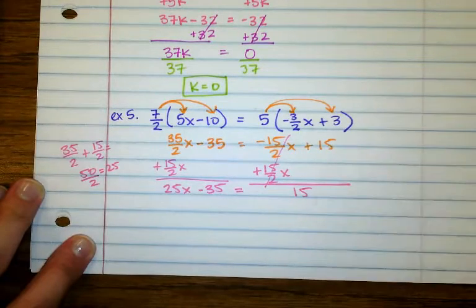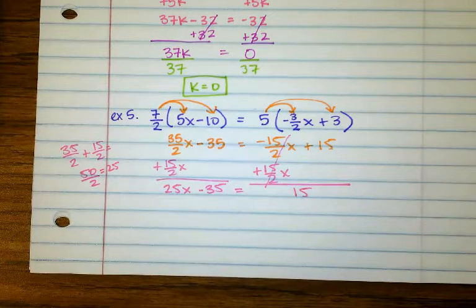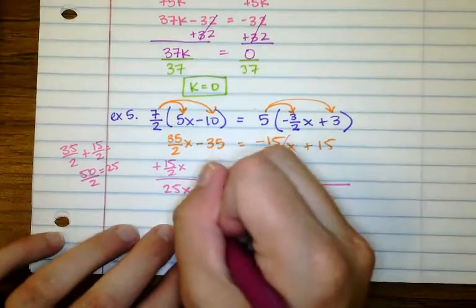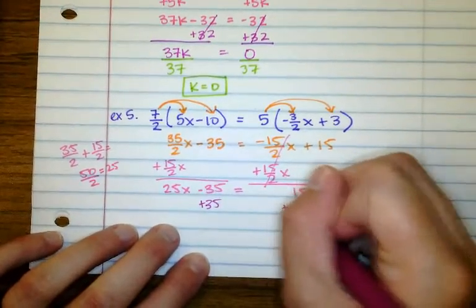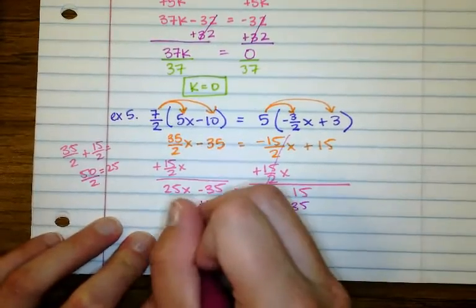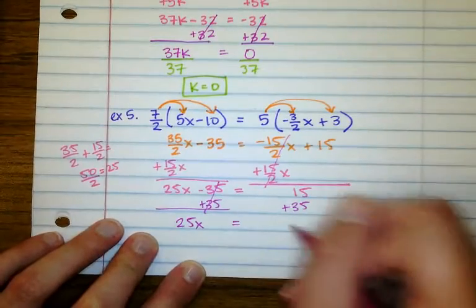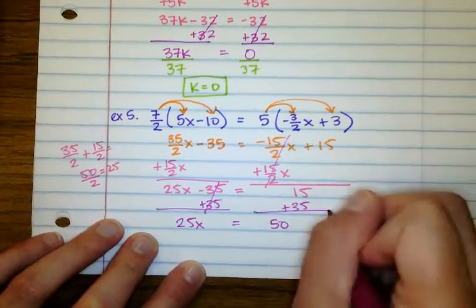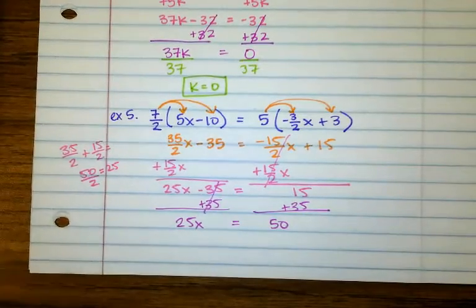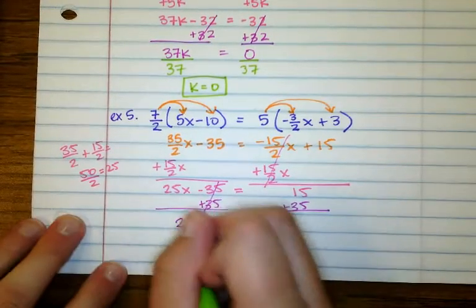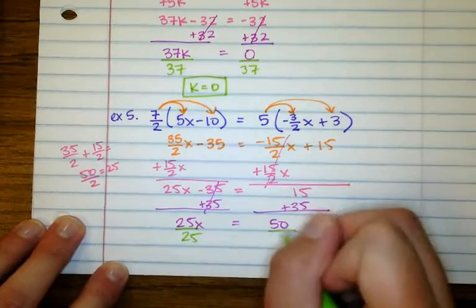So we moved our variables. Oh, that cleaned up so nicely. Now we're going to move our numbers. So we got 25x is equal to, that canceled out, is equal to 50. This is wonderful. We divide both sides by 25, and my x is just simply equal to 2.